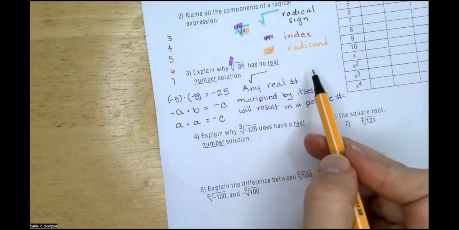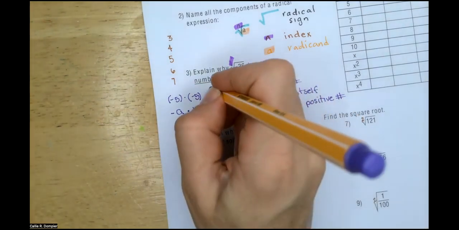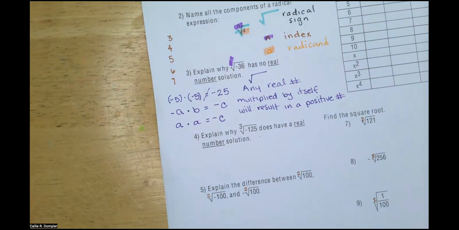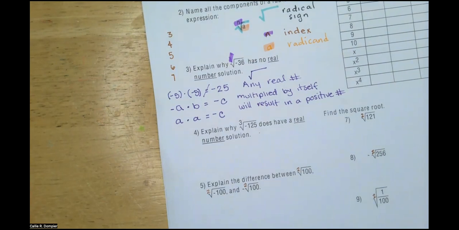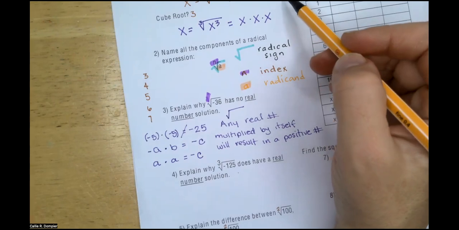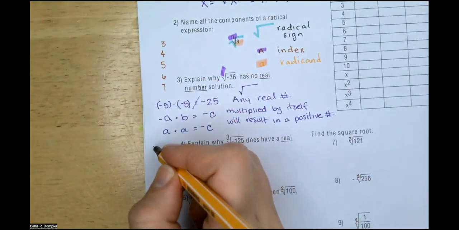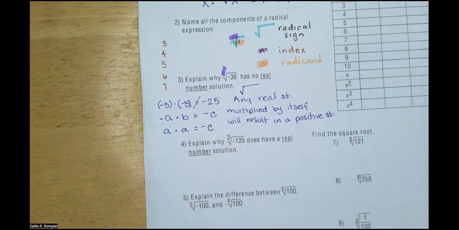So -5 times -5 will be positive 25. +5 times +5 will be positive 25, right? So any even root, like the fourth root, also cannot be negative, because if you're multiplying an even number of times, you're always going to get a positive number.